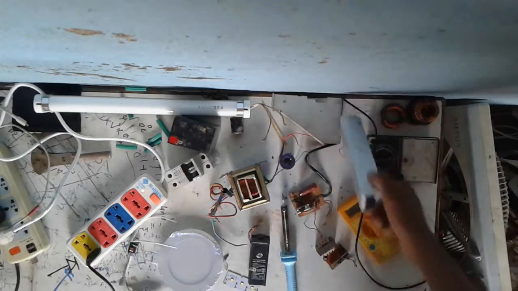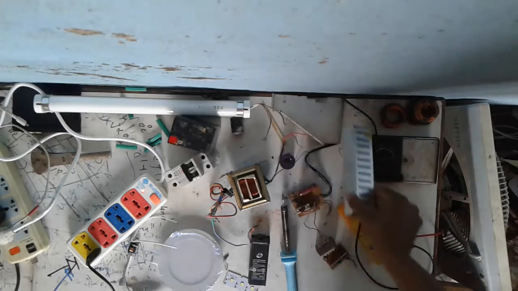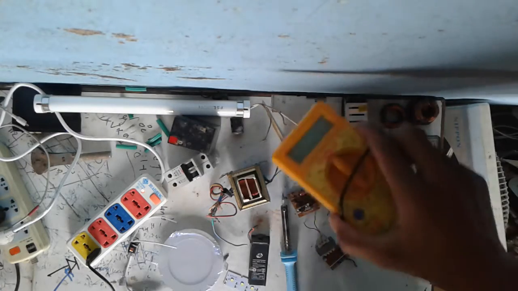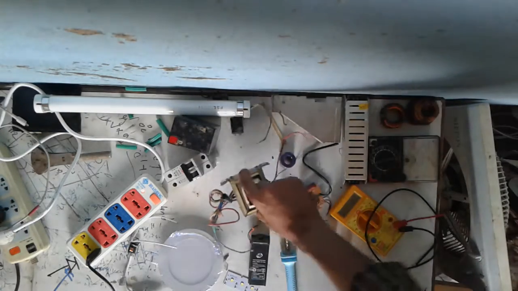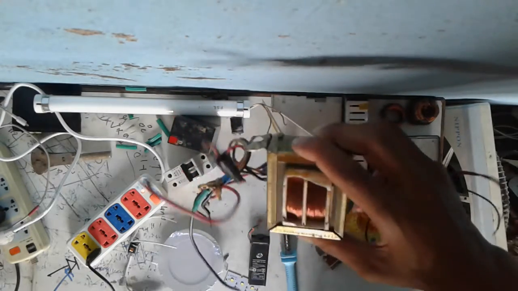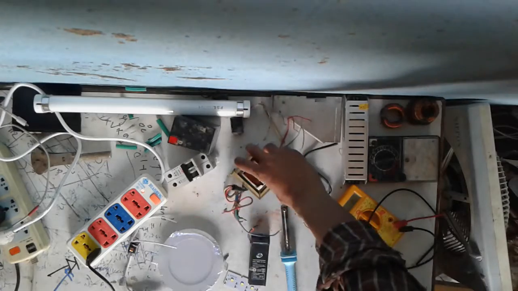Now all I have here is a voltage regulator. Here you can see a simple multimeter for measuring the AC and DC output voltages and currents. Now I've got a step-down transformer that I am going to illustrate for more basic and important purposes.